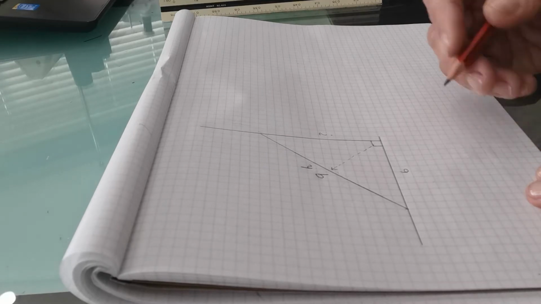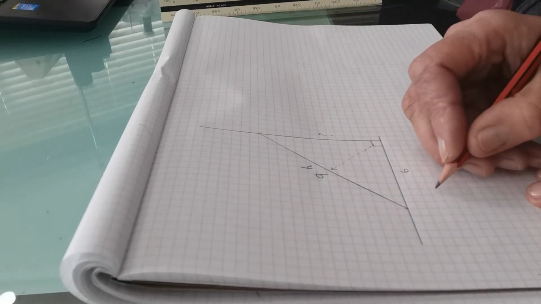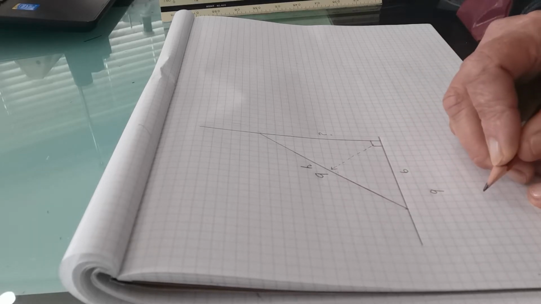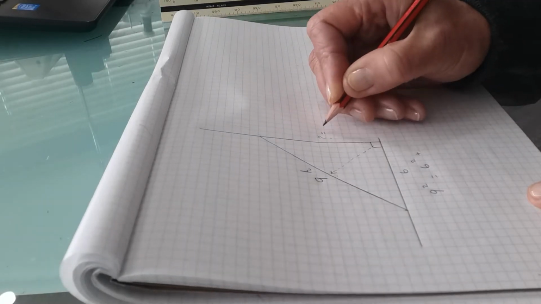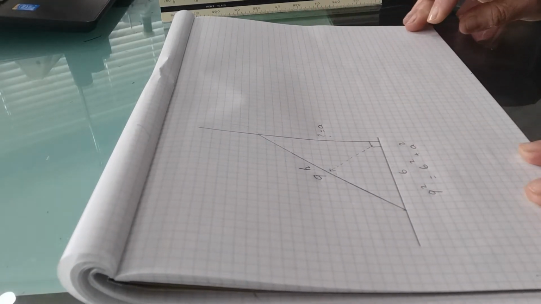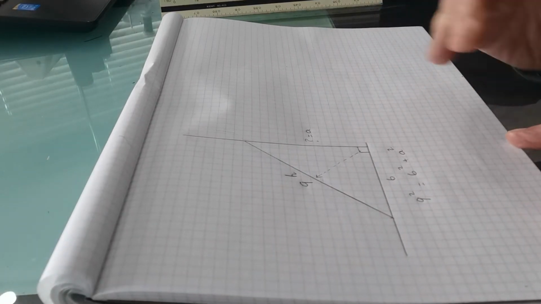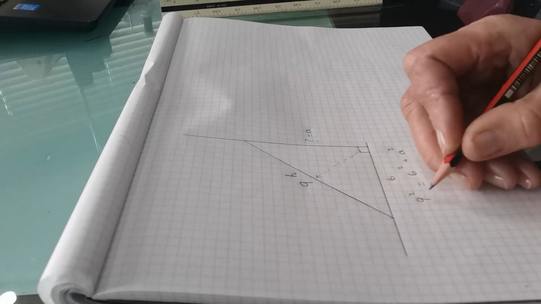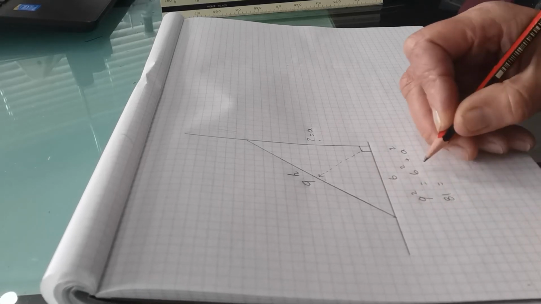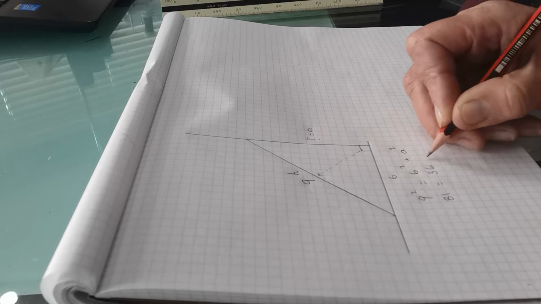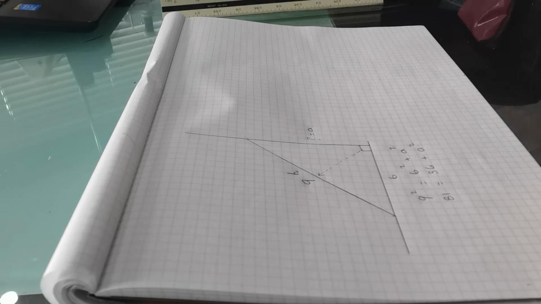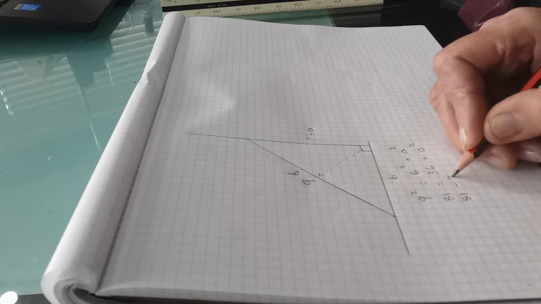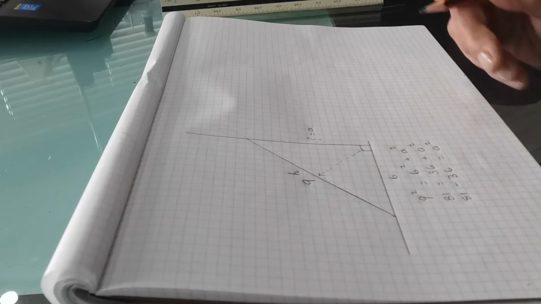So we can set up the Pythagoras theorem here, being careful to say the hypotenuse squared equals 6 squared plus a squared. So we need to find the value of a. So let's square 9, which is 81, and 6 squared is 36, plus a squared. So we're going to use some algebra now, and we need to subtract 36 from both sides. So 81 minus 36 equals a squared.